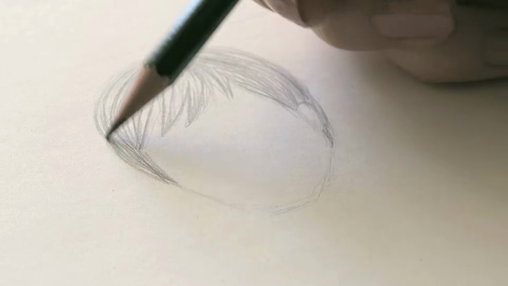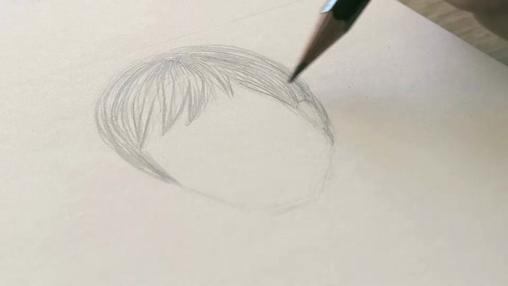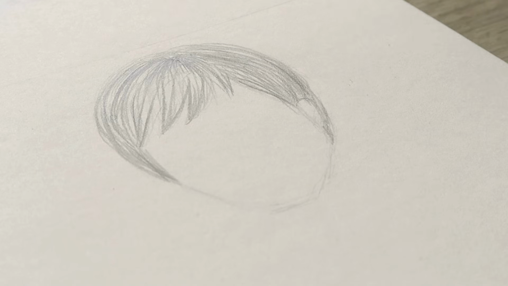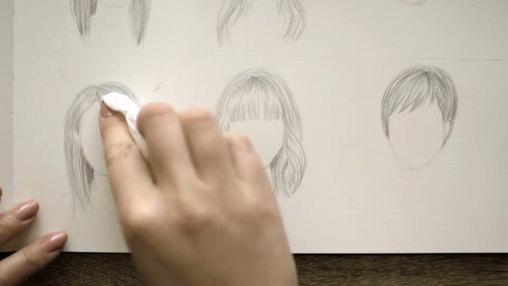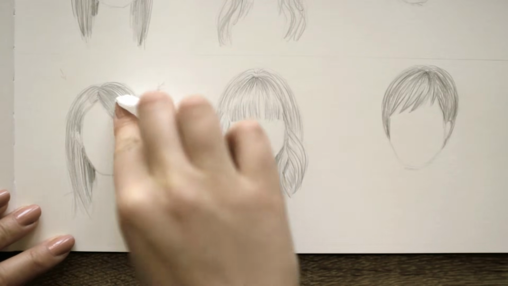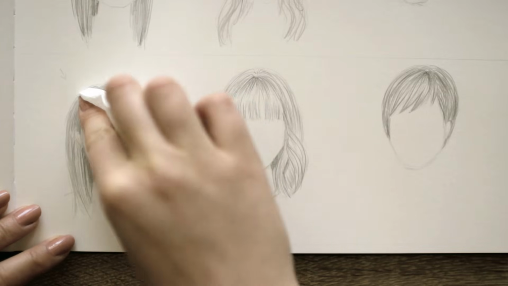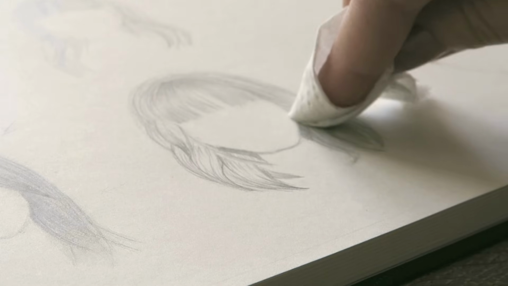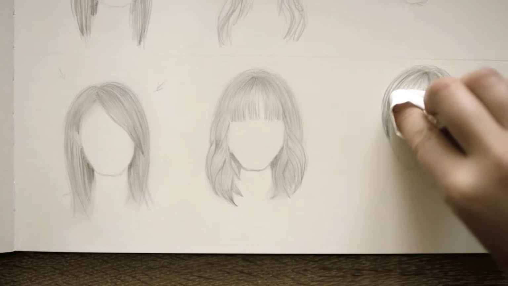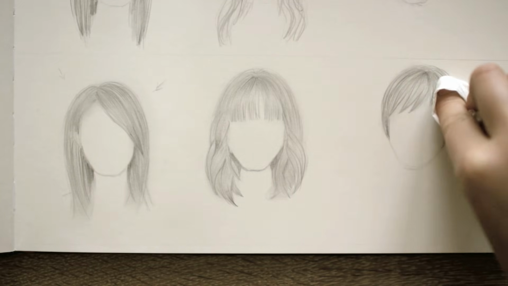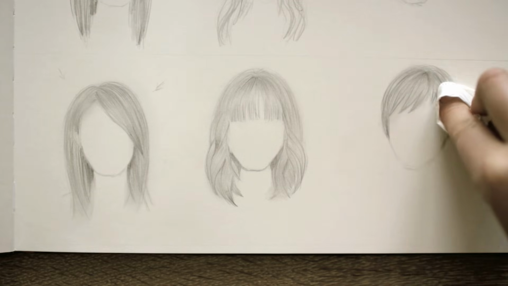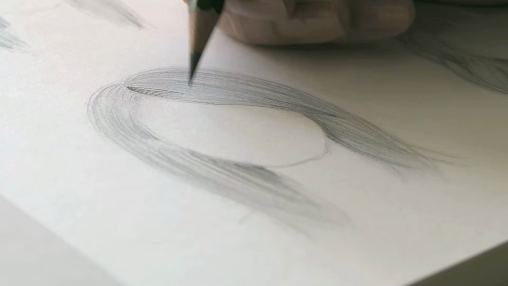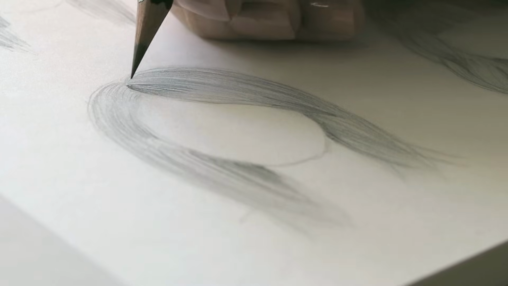Once you created the first layer of shadows and highlights, take a tissue paper and go over the hair to lightly blend everything in. This way we not only make the hair look more soft, but we also create the midtones of the hair, which are important if you want to make the hair look more realistic. And now it's time to deepen the shadows and create more texture by going over the areas again. Here I'm using a 3 and a 5B pencil to make the shadows darker.